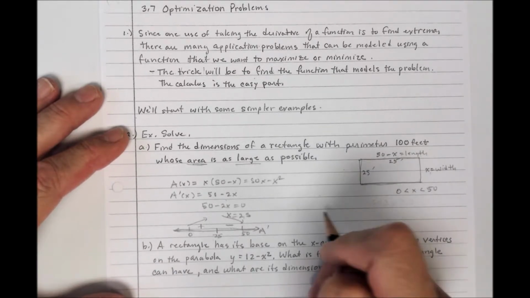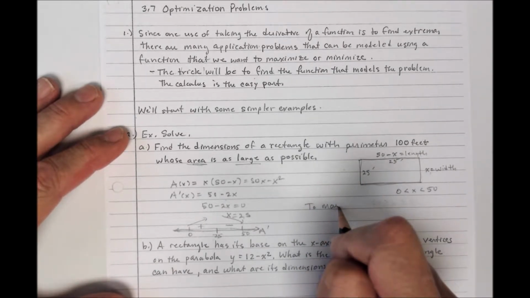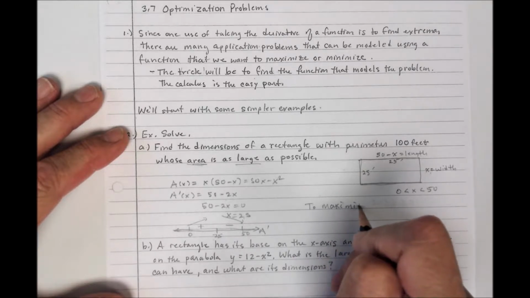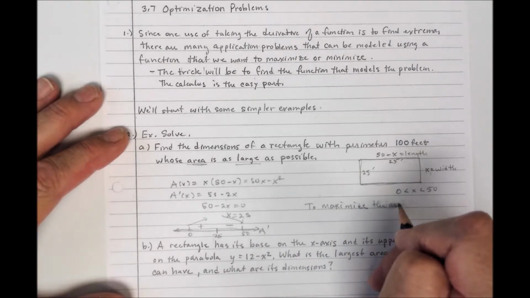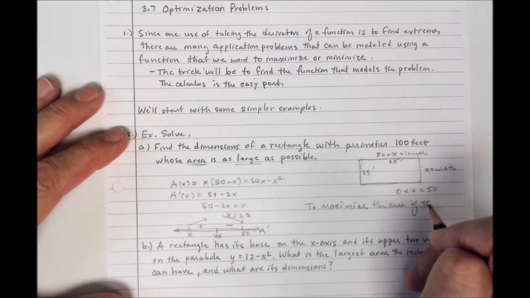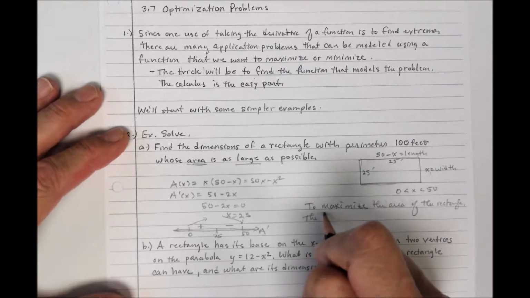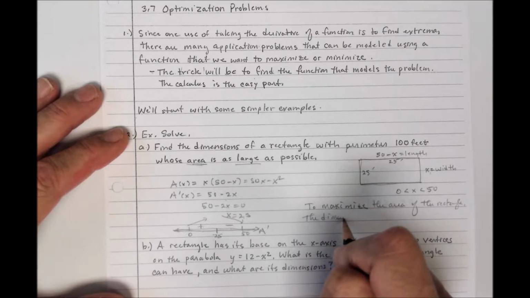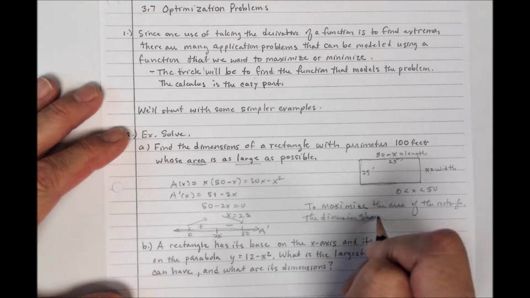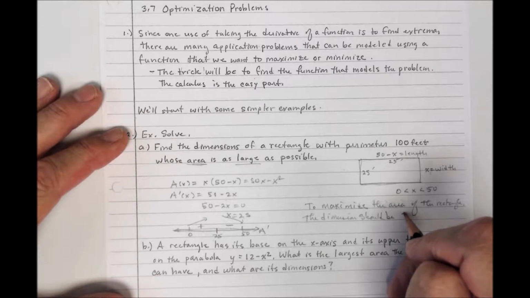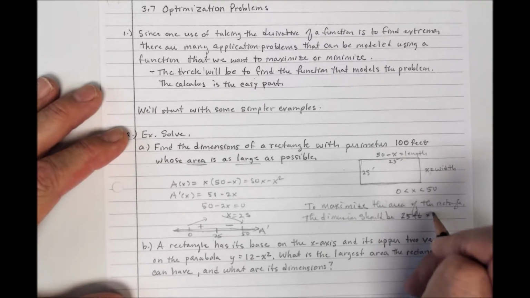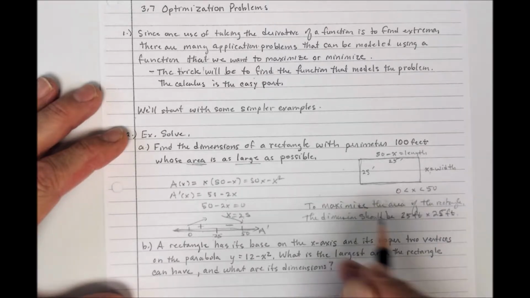So to maximize the area of the rectangle, the dimensions should be 25 feet by 25 feet. Oops, 25, if I can write it. And there is my answer.